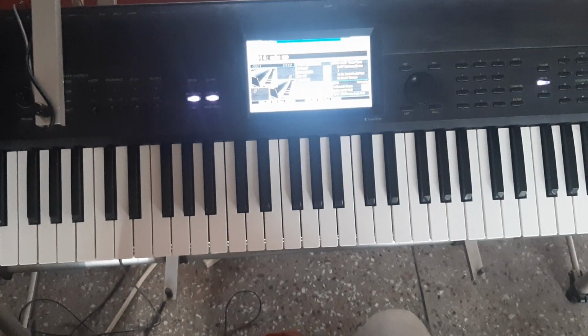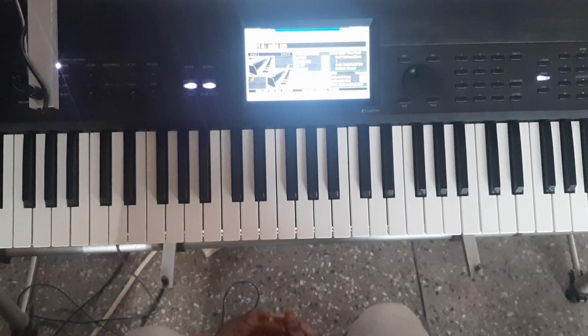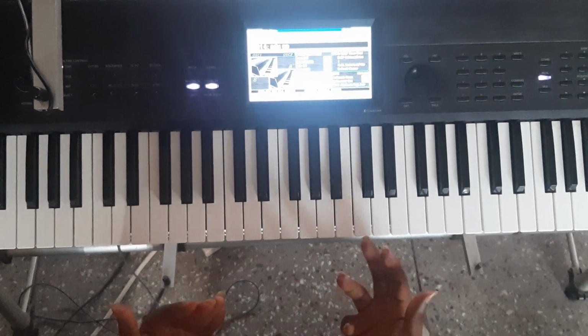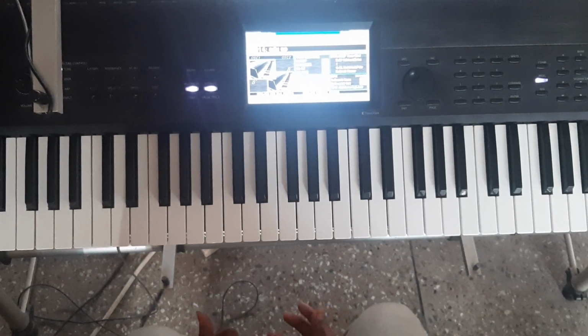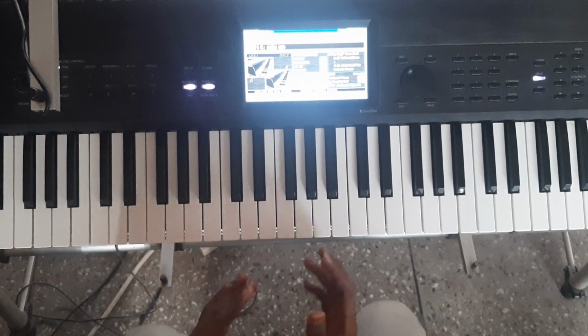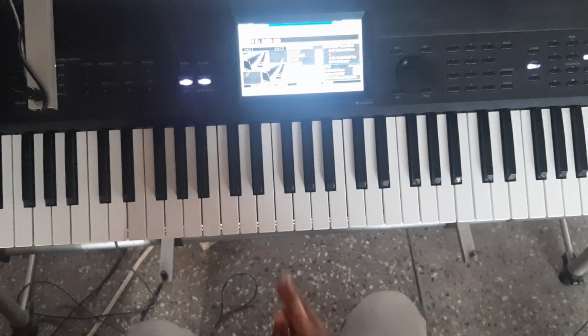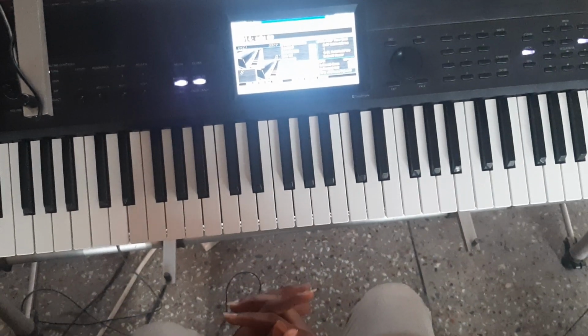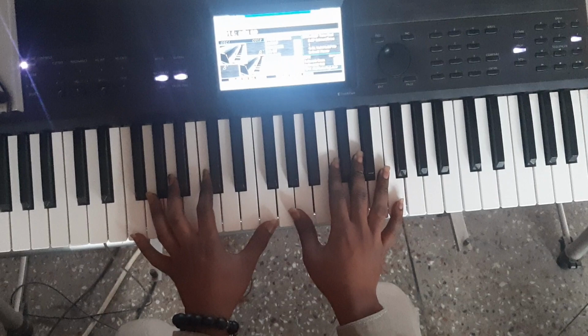In our previous video we looked at arpeggios, how we can use arpeggios to play most of the Ghanaian songs. Today we are going to continue with that, and I'm going to show you another pattern. So let's start. We're going to do it in key F.